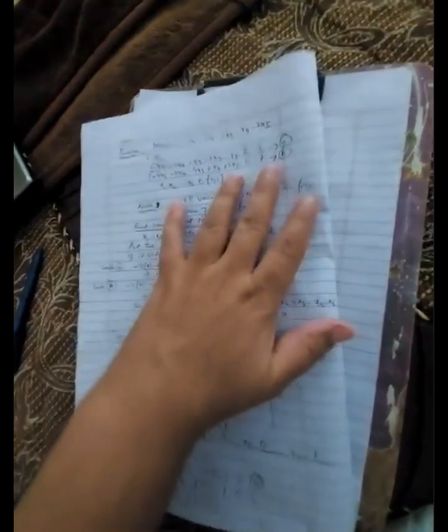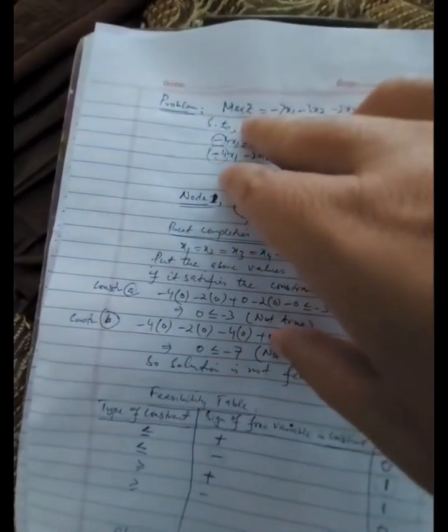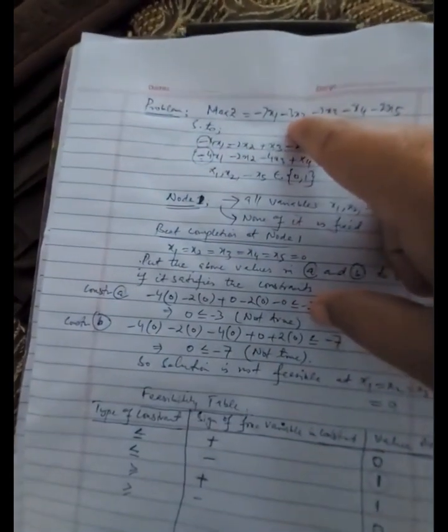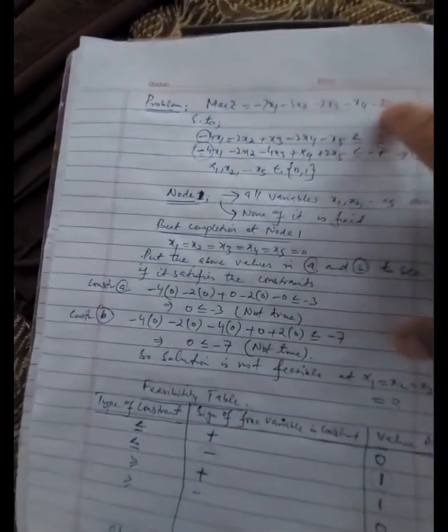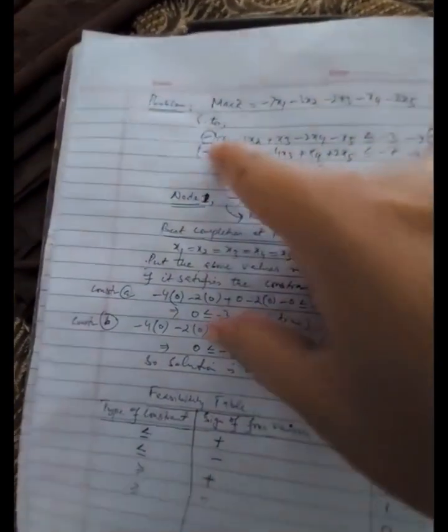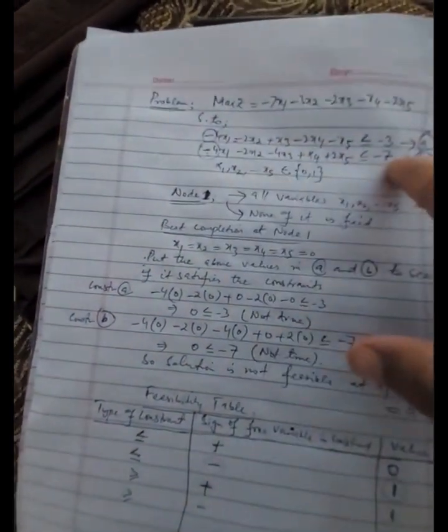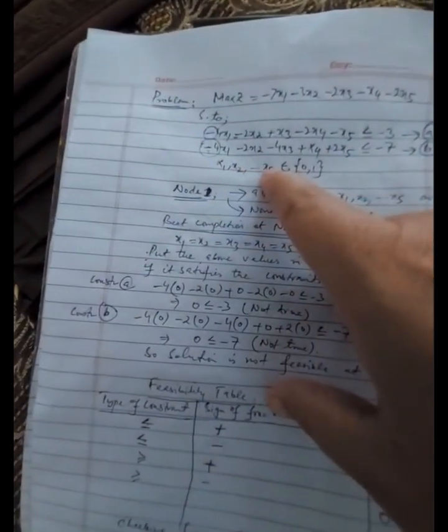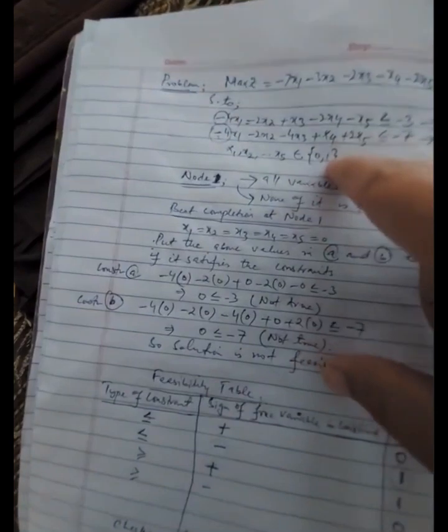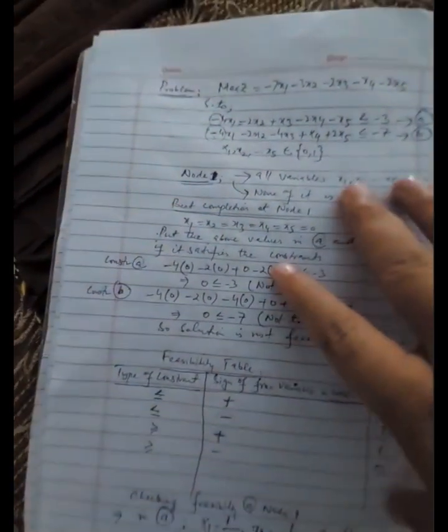So we started an example of it, and I will just explain some of the steps that we did so that your memory is refreshed. We had a problem that says maximize z equal to minus 7x1, minus 3x2, minus 2x3, minus x4, and minus 2x5, subject to constraint A and constraint B. We have five variables here, which are decision variables, and they belong to the 0-1 class, which is binary variables.